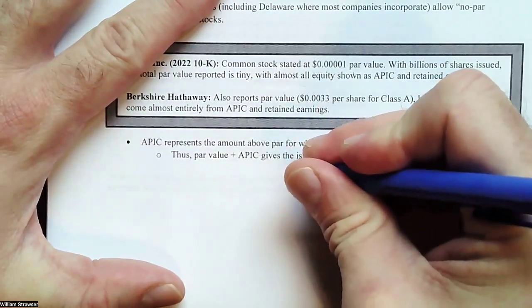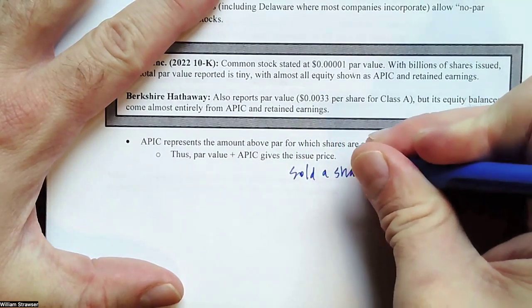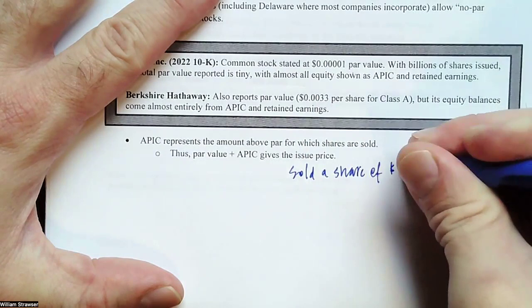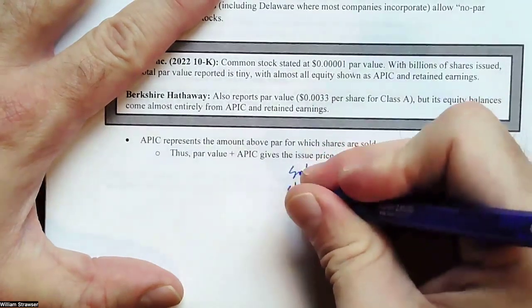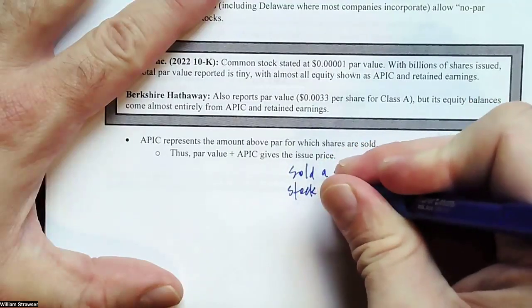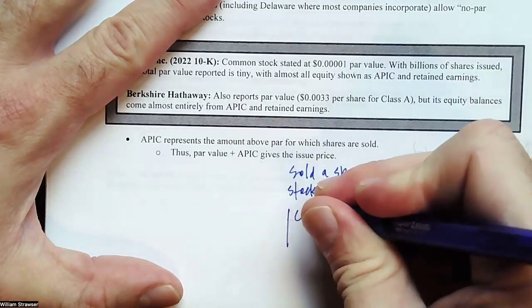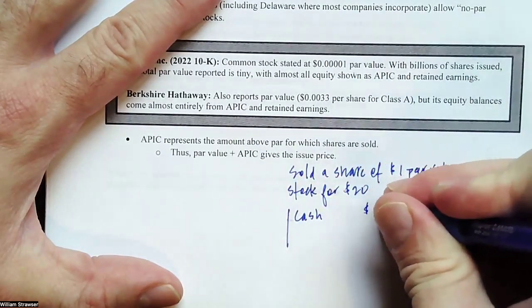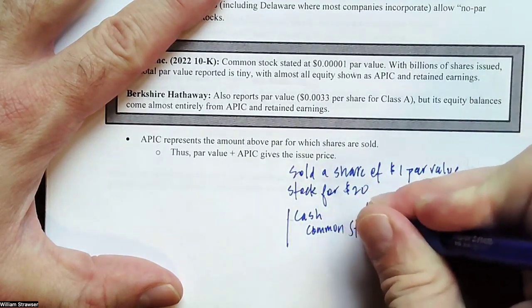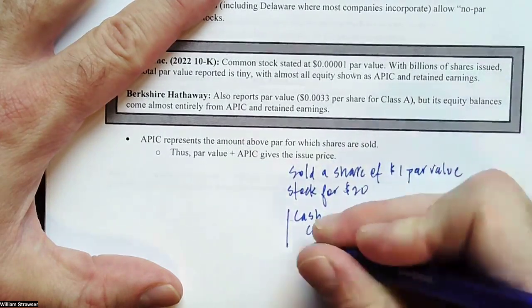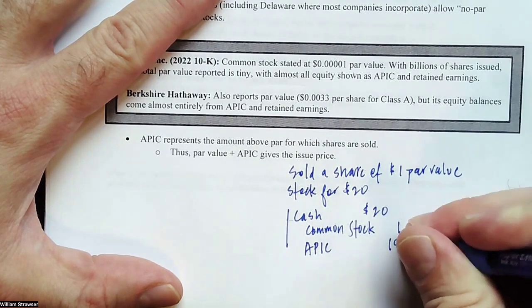If I sold one share of $1 par value stock for $20, well, in that case, debit cash for 20, credit common stock for 1, and then additional paid-in capital, APIC, for 19.